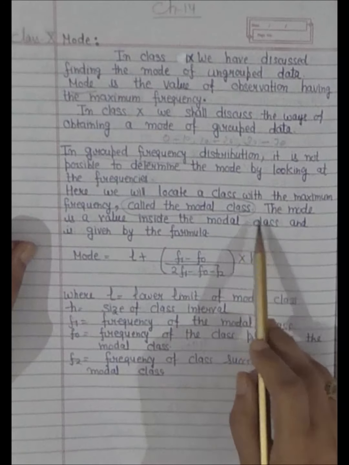Here the ages in years are in interval form and the number of patients is given. Now how will I find the modal class? See, these are the frequencies: 6, 11, 21, 23, 14 and 5. Now see which is the maximum value. 23 is the maximum value, and the class corresponding to this is called the modal class.